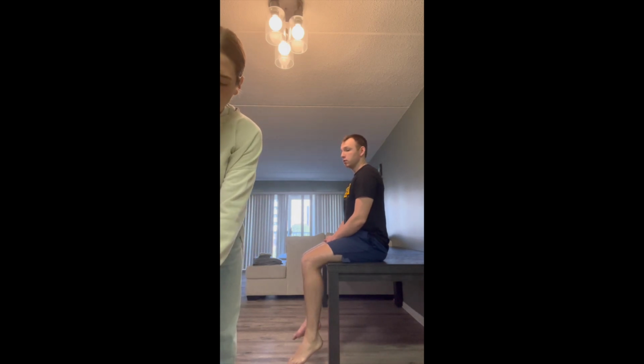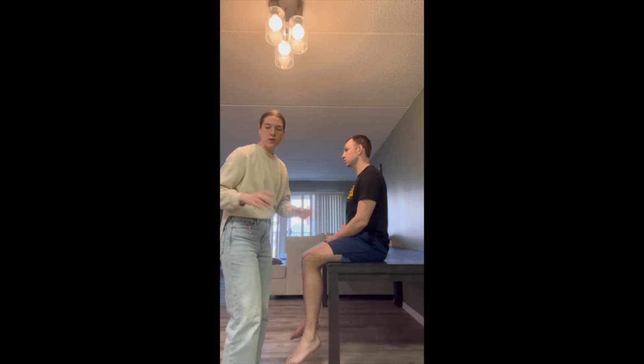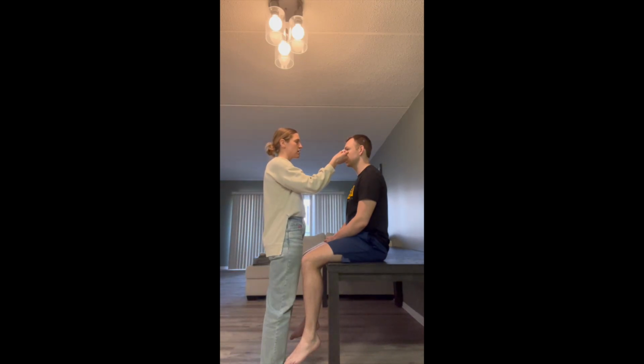Another way to test cranial nerve 5 is bringing it in with cranial nerve 7. So 5 is trigeminal and 7 is facial. So for this one, I'm going to use my cotton swab again and test his corneal reflex. So with this, we should be seeing a blink once I touch his cornea.